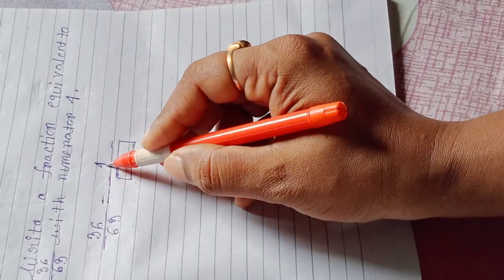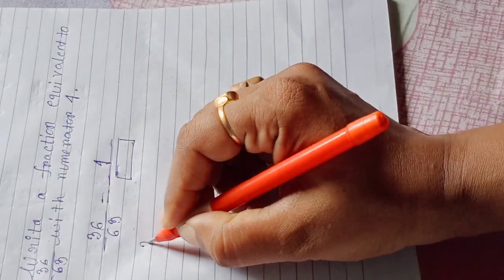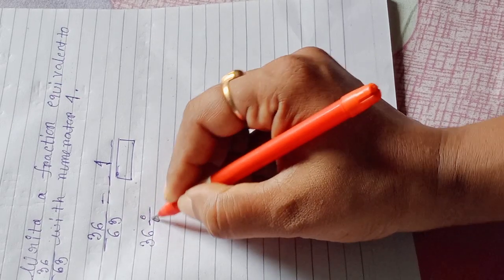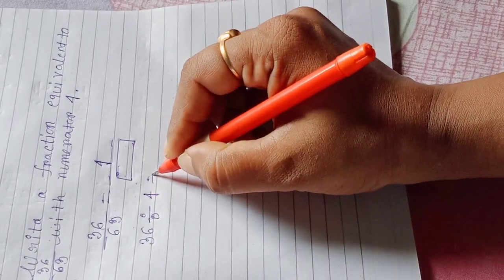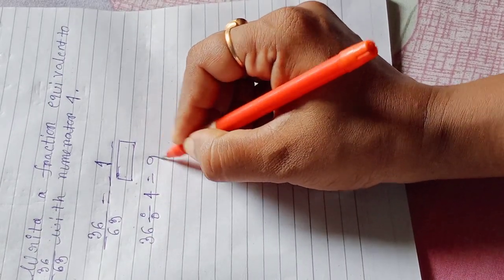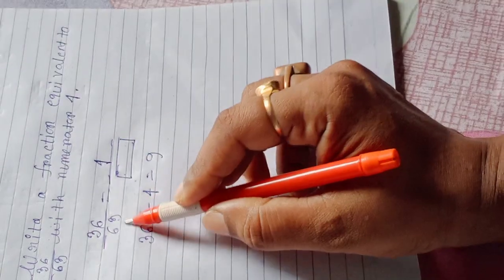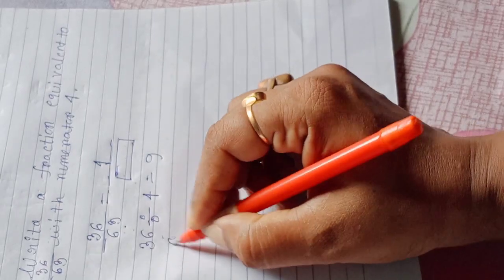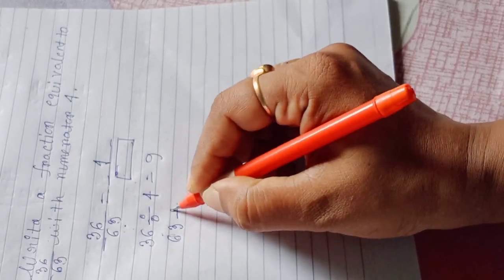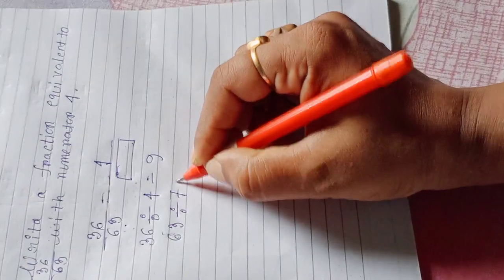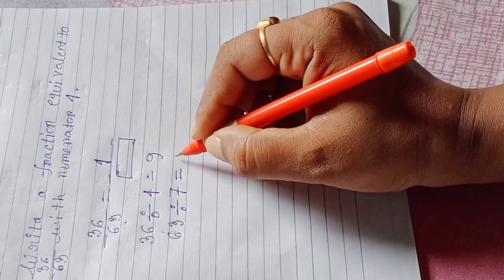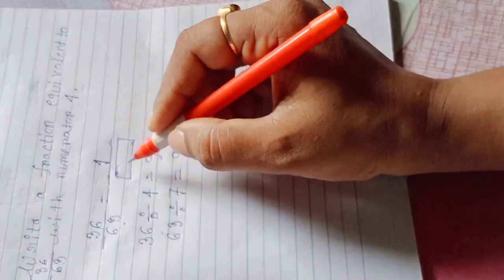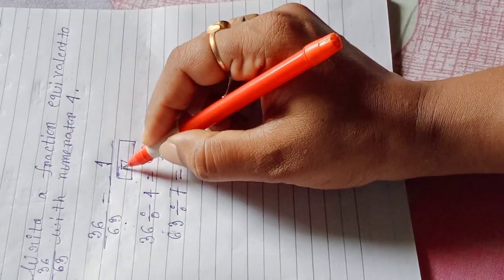Actually, if we divide 36 by 4, then we are getting here 9. So in the denominator, if we divide 63 by 9, then we are getting here 7. So in the denominator we have to write 7.